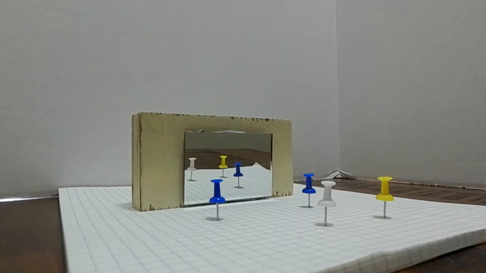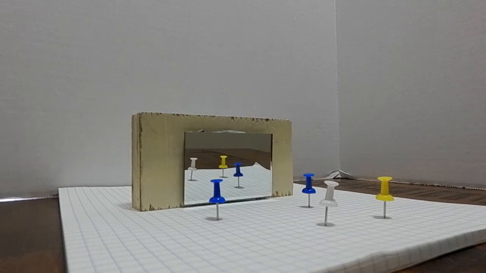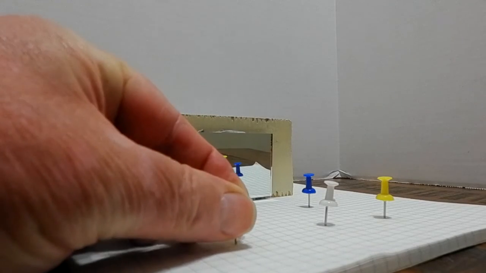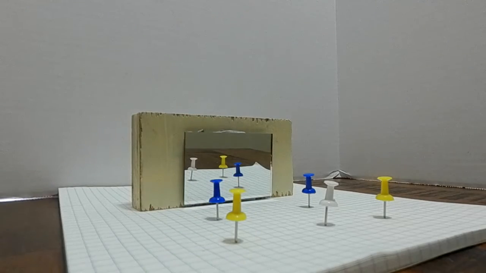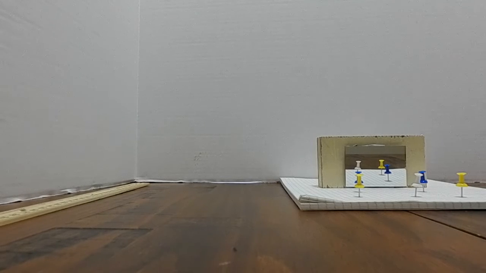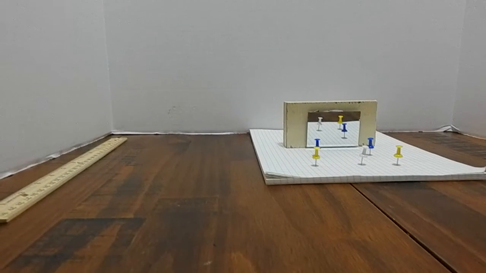So we've inserted another blue pushpin to block the image when we look along a particular line of sight. Now, looking along that chosen line of sight, we insert a second yellow pin so that the second blue pin is blocked. Now the second pair of yellow and blue pins defines a second line of sight to the virtual image.